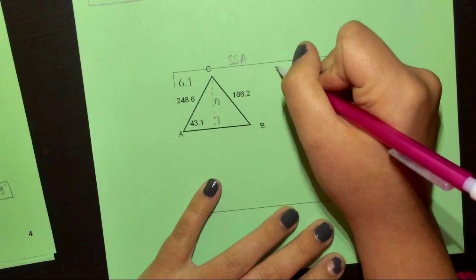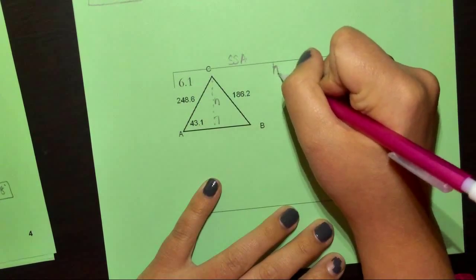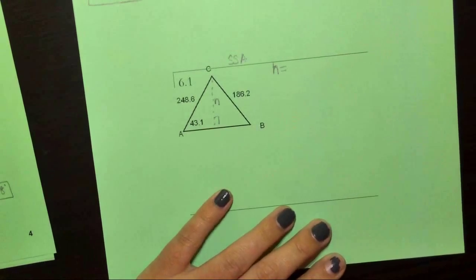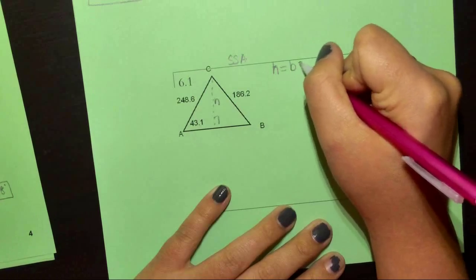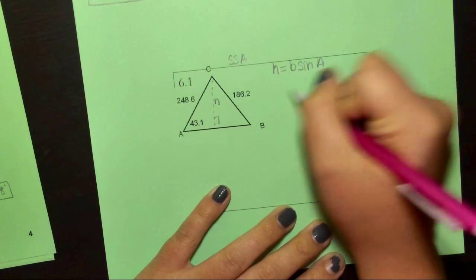Okay, so the height is going to be b times the sine of a.